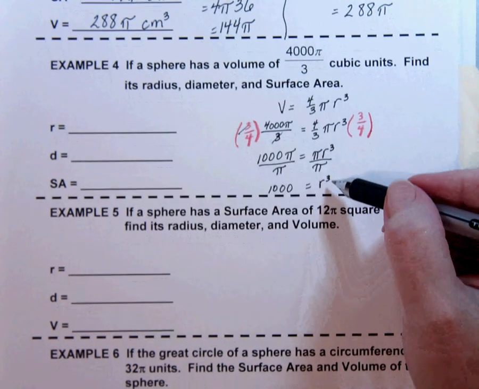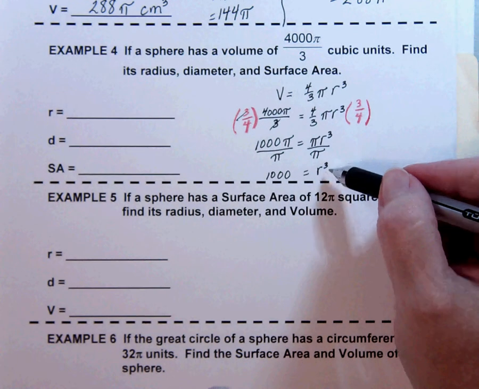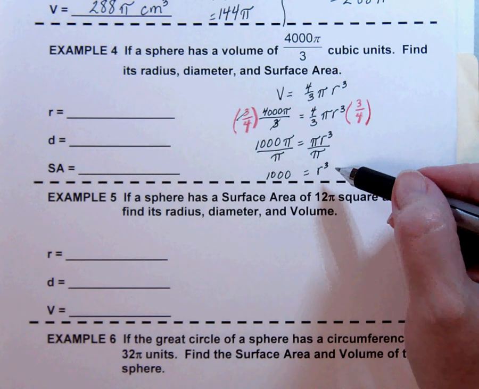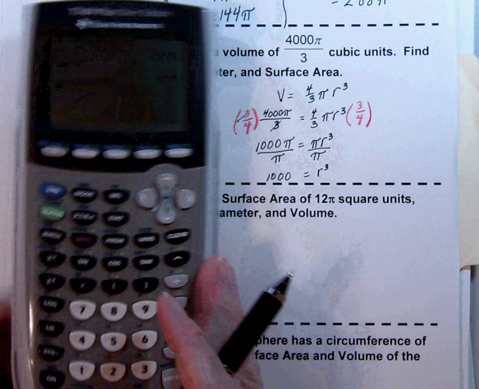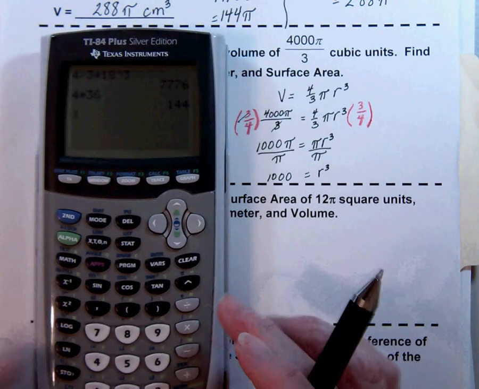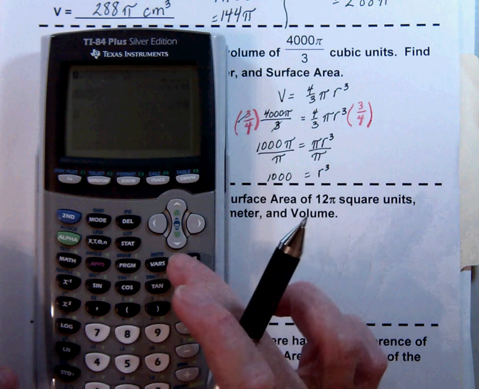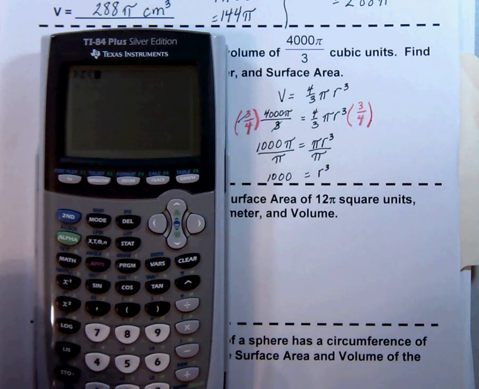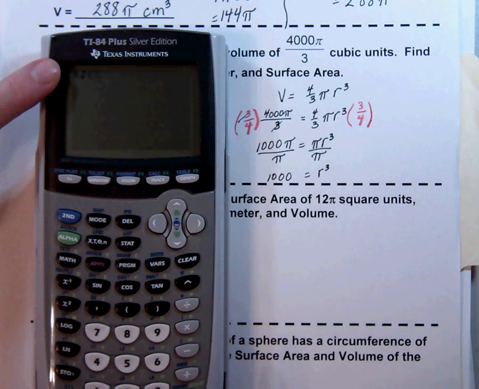Now, if you want to figure out what r is, you're going to have to take the cube root of this. To cube root a number, you want to figure out what number your r has to be multiplied by itself 3 times. So let me show you where that is. If you push the math key and you go to number 4, see the little 3? It'll make a cube root.